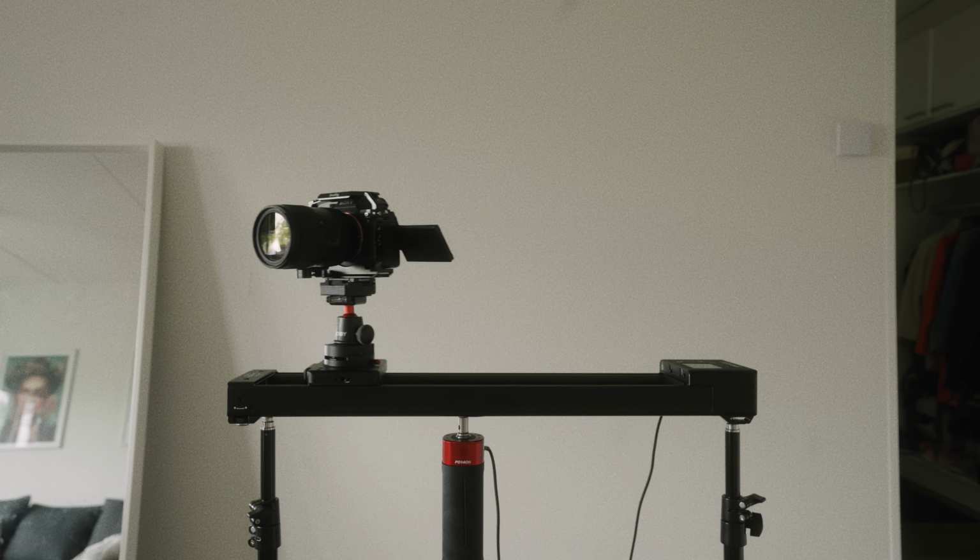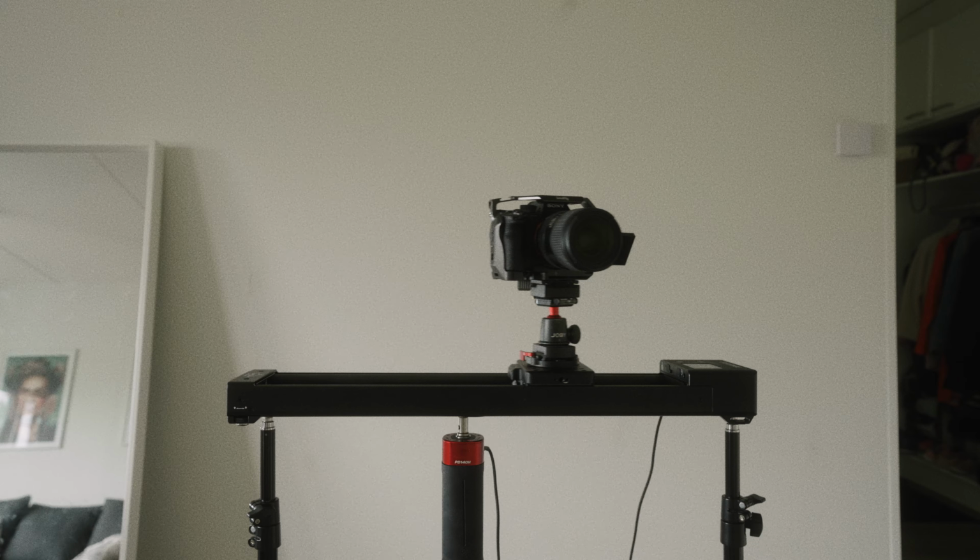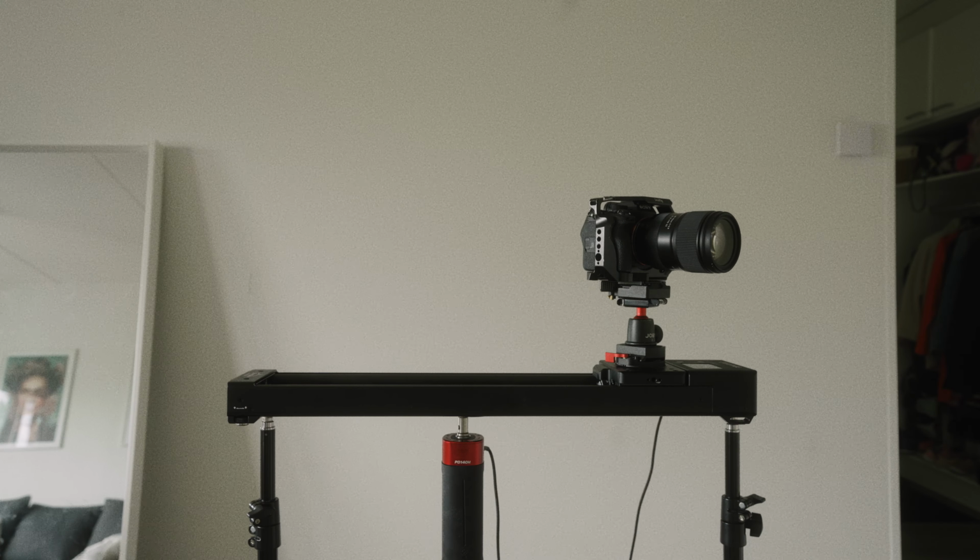I also love the fact that the Shark Slider Nano 2 has the ability to pan from side to side while moving sideways.